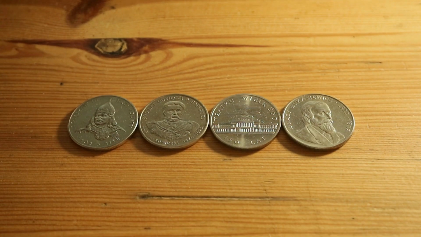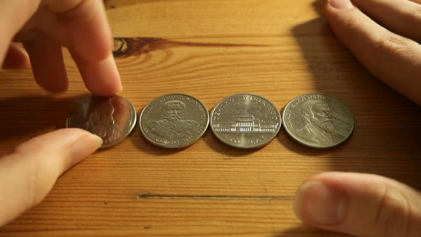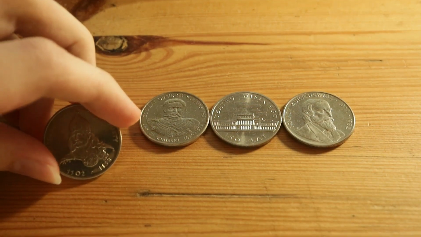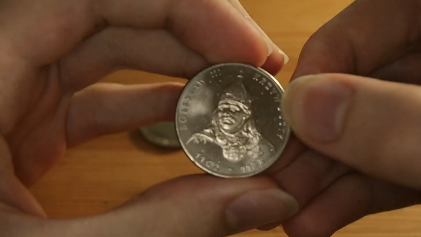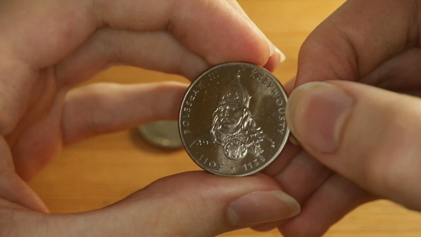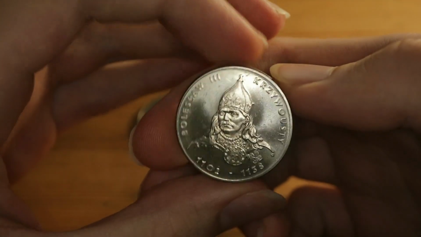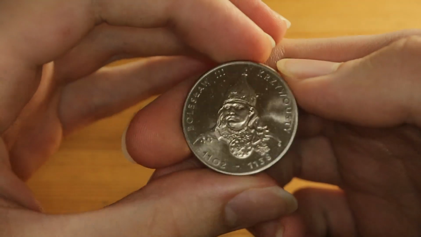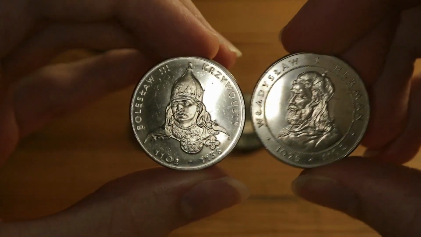Hello everyone, this is Tomek from the Coin Dictionary, and in this episode we'll be continuing my series on the Polish communist coinage. This time I'll be taking a look at this coin commemorating Bolesław III Krzywousty. This is another coin in the series of the rulers of Poland. Last time I made a video on one, I'm going chronologically.